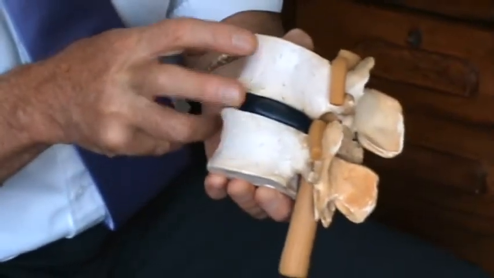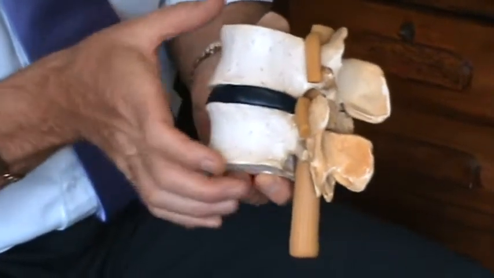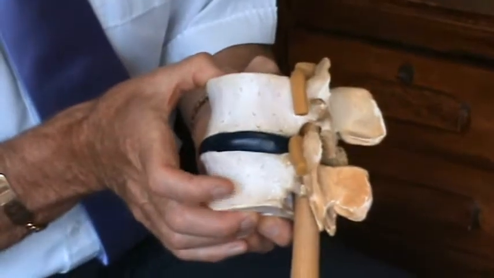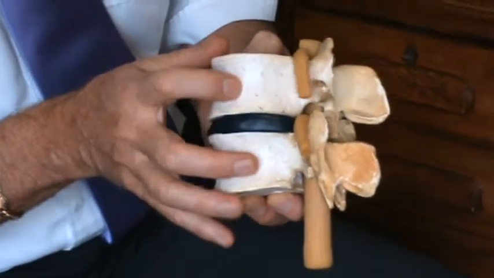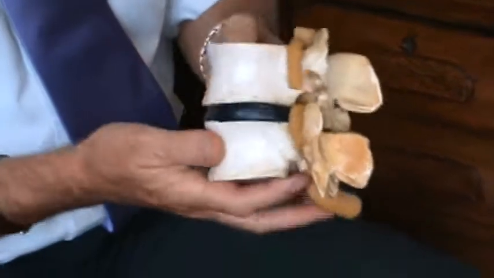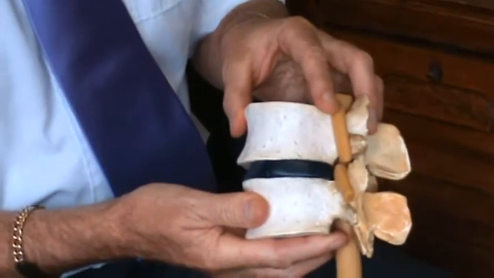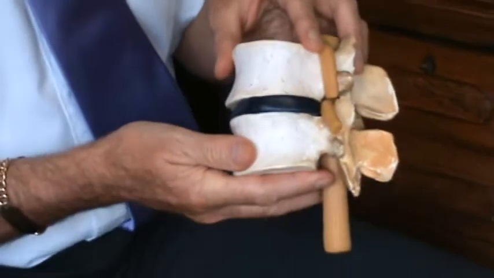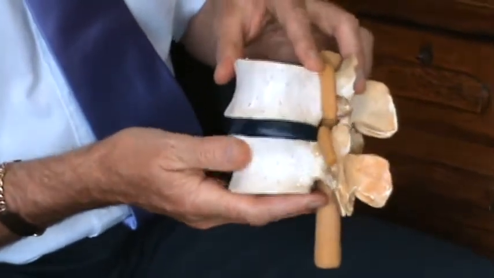Number one, you'll see if you look here that there are pores in the vertebra, and these pores are there to create a fluid transfer between the bodies of the vertebra and the disc themselves. So when you compress the disc, the fluid moves out of the disc into the body of the vertebra. When you decompress the disc, it sucks the fluid back in. That's a hydraulic system. Now, that's one thing.